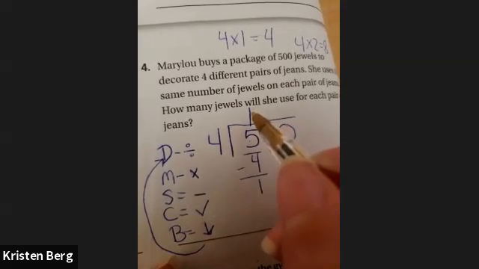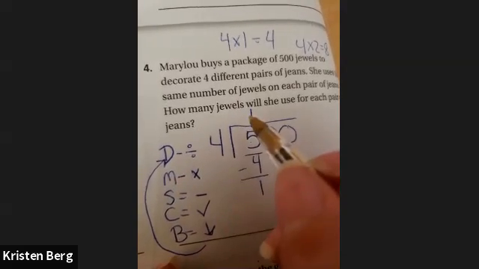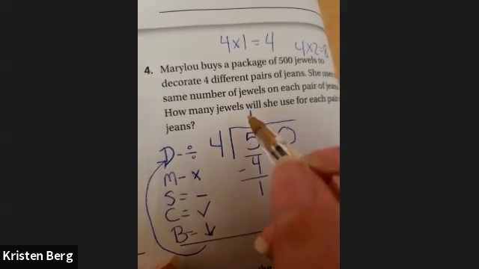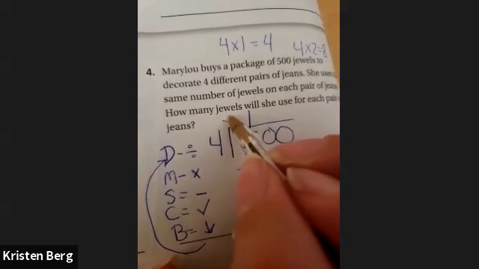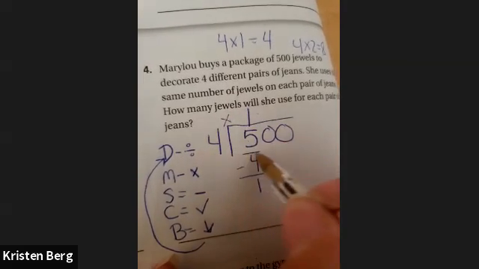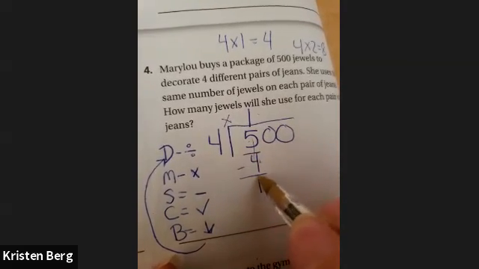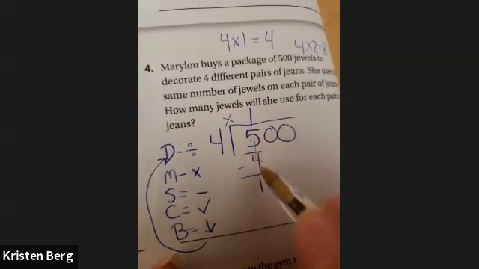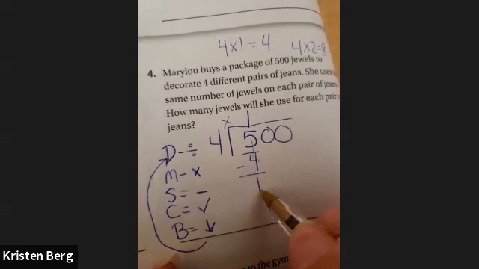Sorry, I went way too fast. I'm sorry, you guys, you probably don't know this. So next you should have multiplied. 1 times 4 right here is 4. So you put that right underneath that number. Then you subtract those, which is a 1.